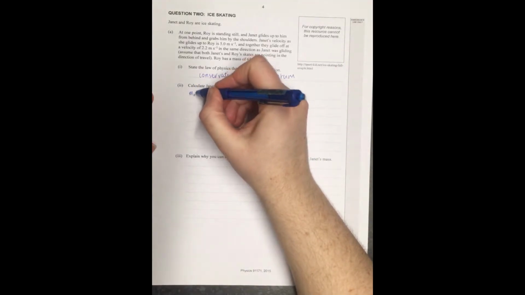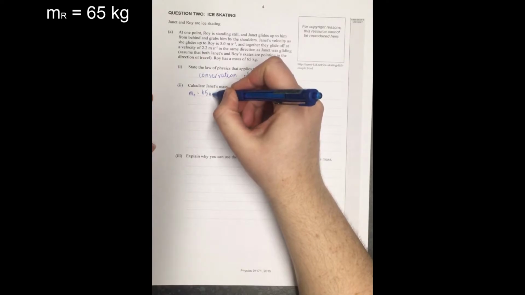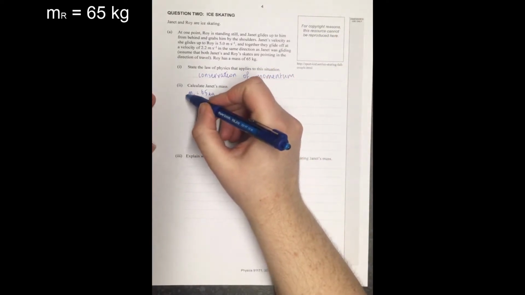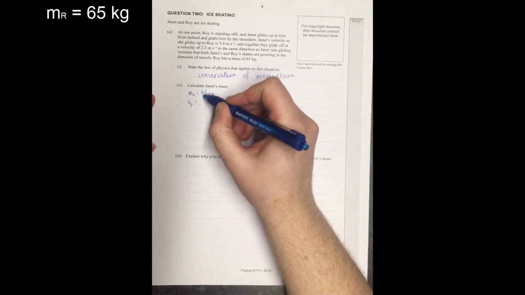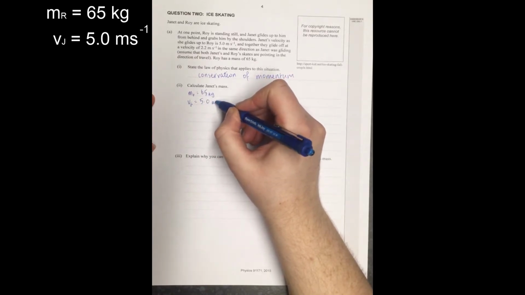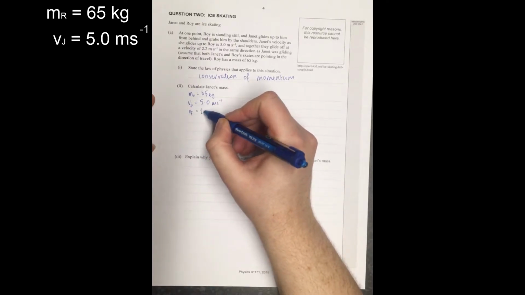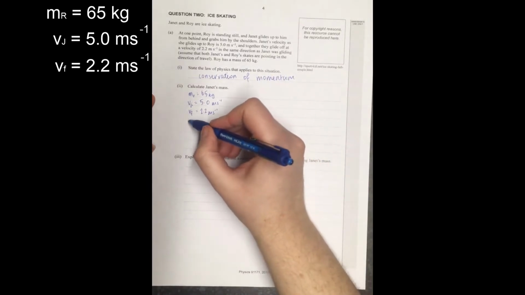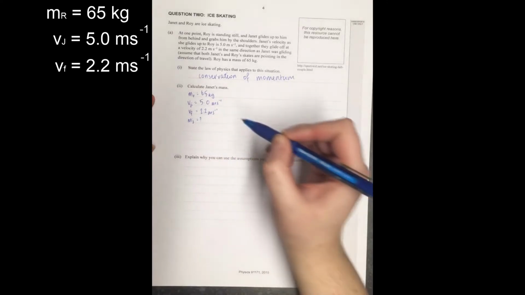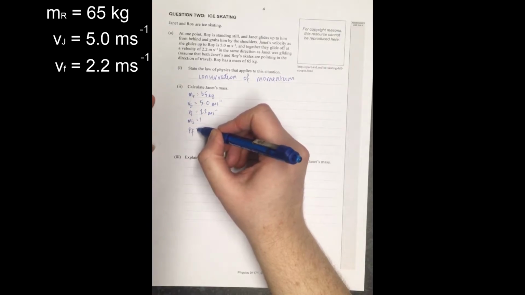Alright, let's write down what we've got first. We have the mass of Roy, which is 65 kilograms. We have Janet's initial velocity, which is 5.0 meters per second. We have the final velocity, which is 2.2 meters per second. And we're wanting to find out the mass of Janet. Because momentum is conserved, the final momentum is going to equal the initial momentum.